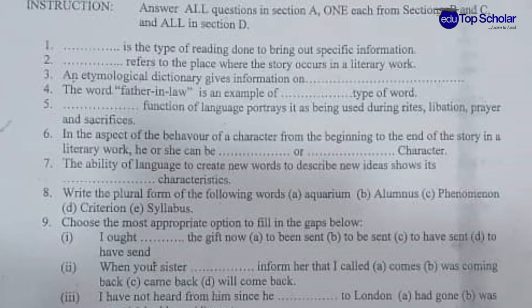So number 4, the word father-in-law. Father-in-law is an example of dash type of word. Actually, that is a compound word. Number 5, dash function of language portrays it as being used during rites, libation, prayer, and sacrifice. That is communal function of language. When we say language is communal, that is, it is used to say prayer, rites, libation, and sacrifices.